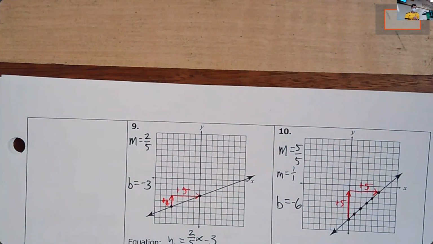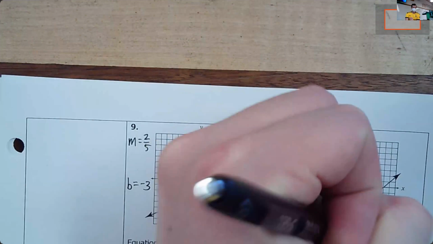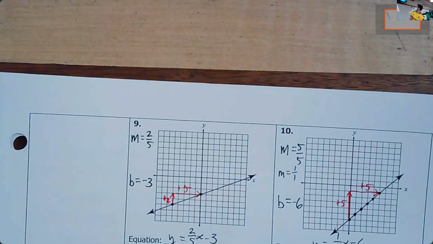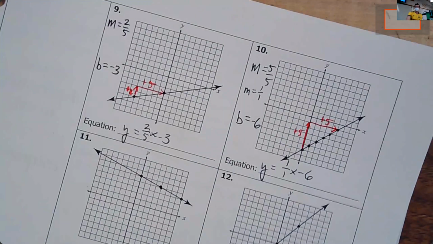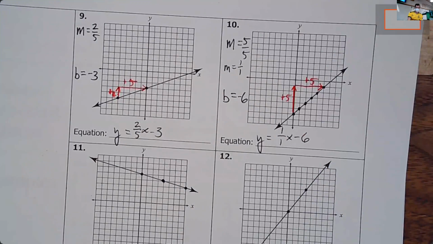So the different ways that we could write this equation, we could say y is equal to 1 over 1 x minus 6. This is the way that I would recommend it. I'll move that up so you can actually see it. So you've got 1 over 1 x minus 6. You could also have written, I'm just going to write these on my sticky note because this is the one that I'm going to keep as the official answer.